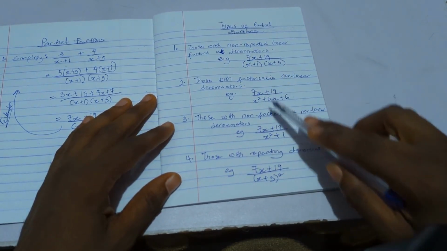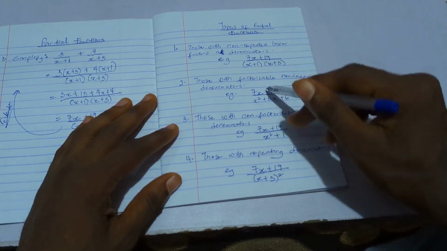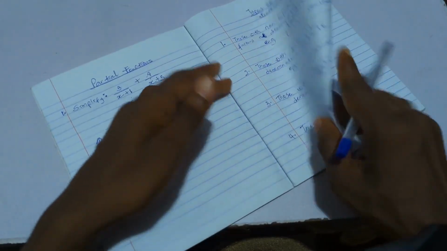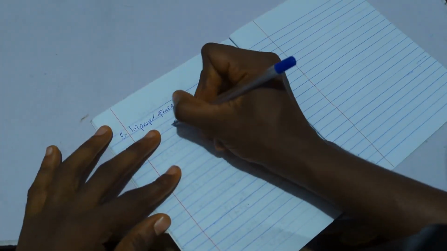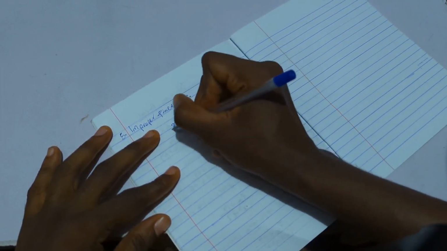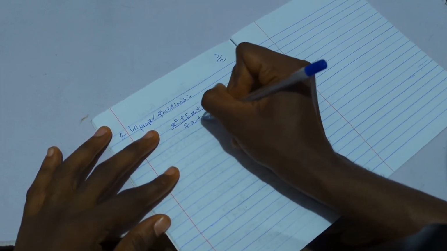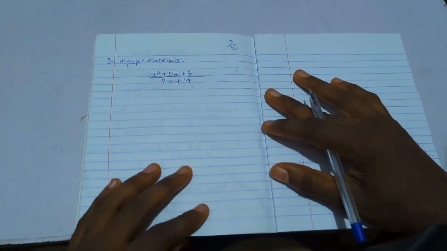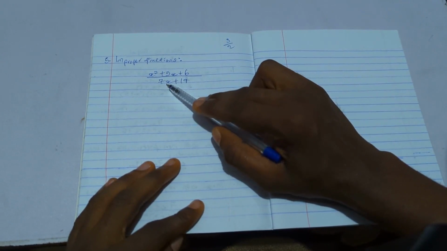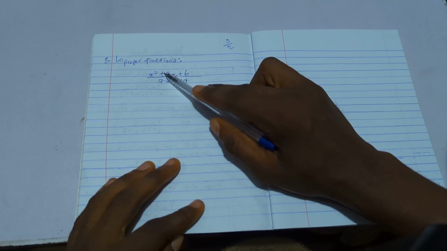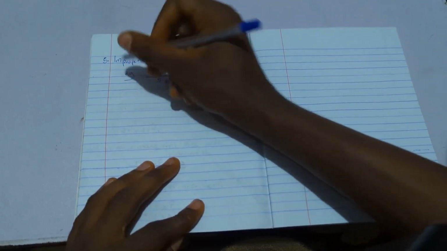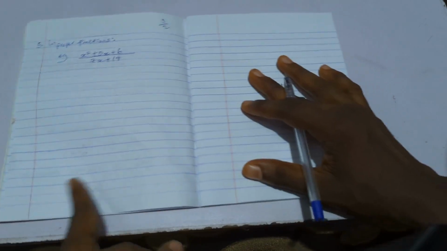Let's say we flip this one, so we have x squared plus 5x plus 6 over 7x plus 19. If you look at the numerator, the highest power of the unknown is 2, and in the denominator, the highest power of the unknown is 1. When we have something like this, we have an improper fraction. So those are the 5 different kinds of partial fraction problems that we have.